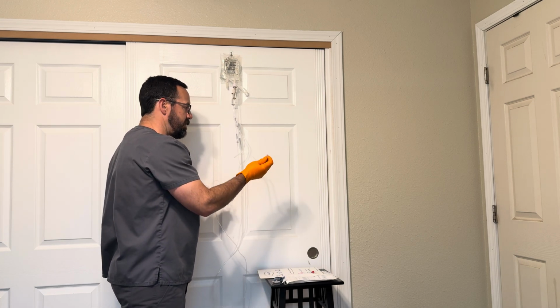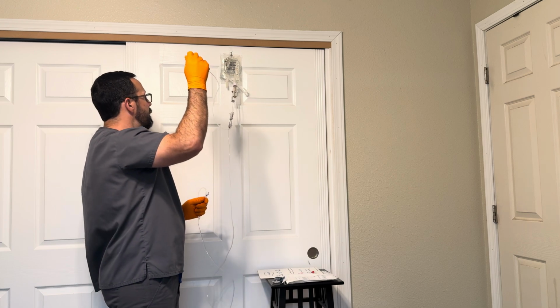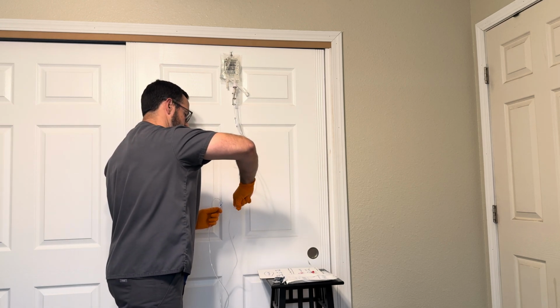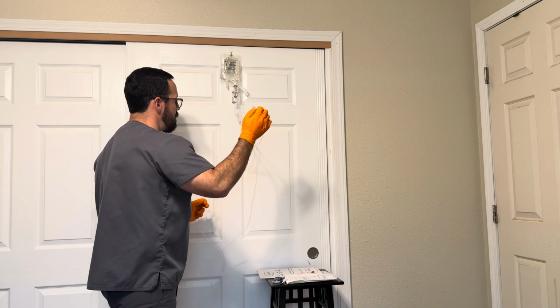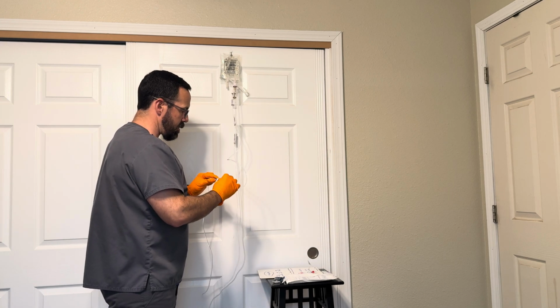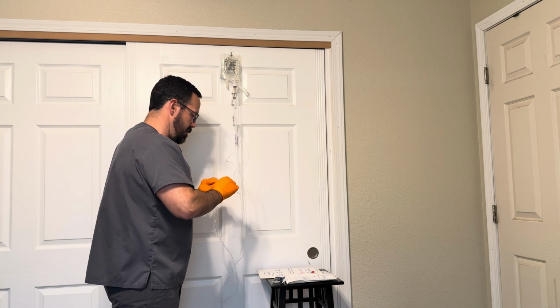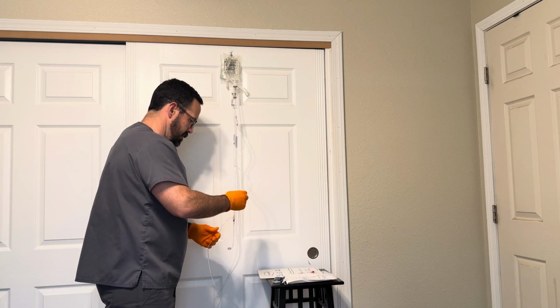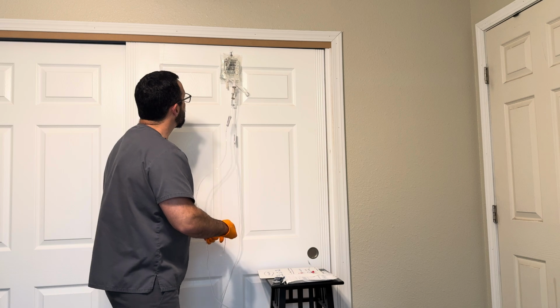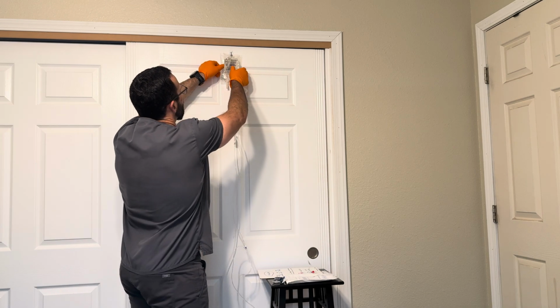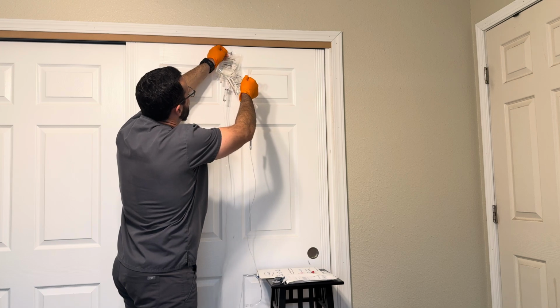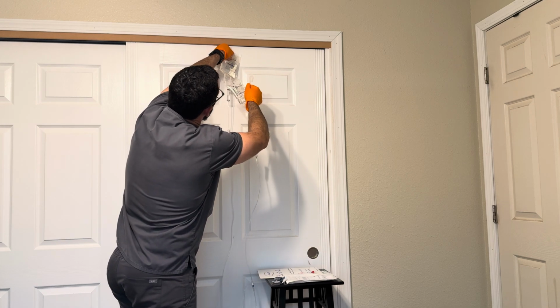So I'm going to go ahead and connect my IV, make sure I have the right one, to my white port. And then my piggyback needs to be higher than my IV solution.